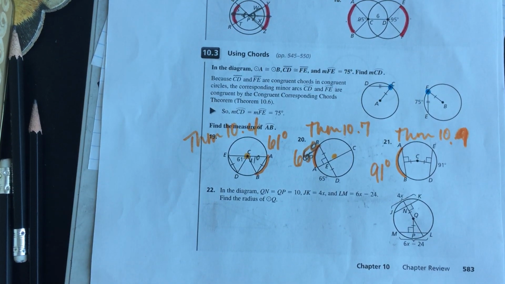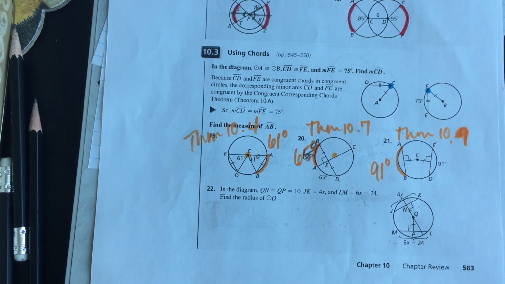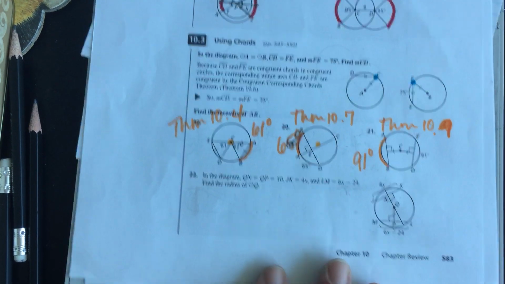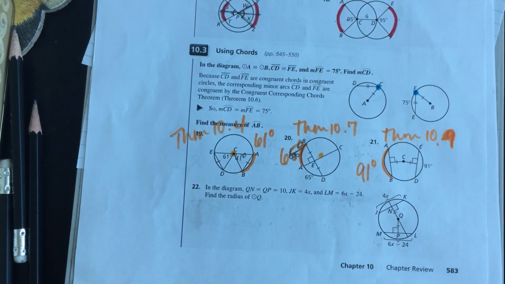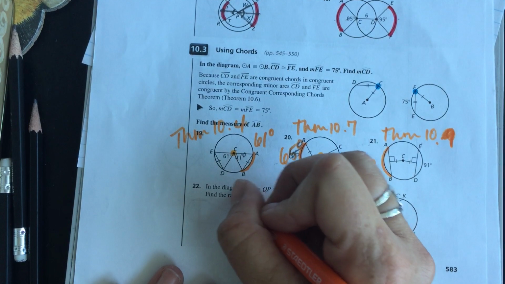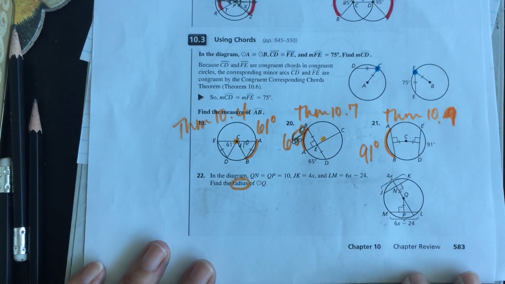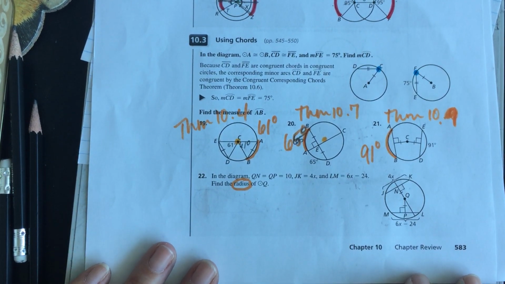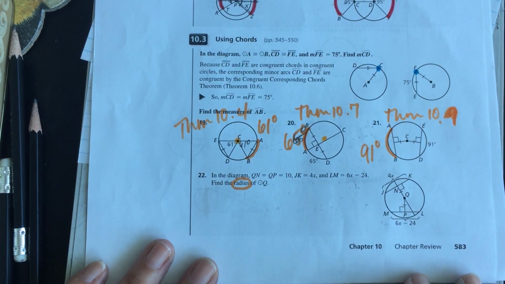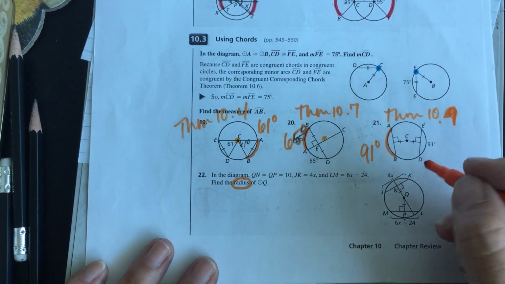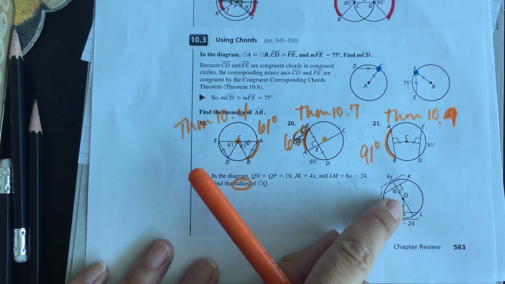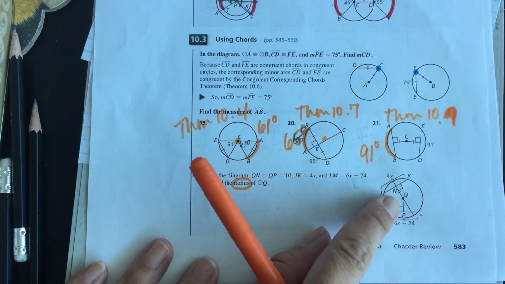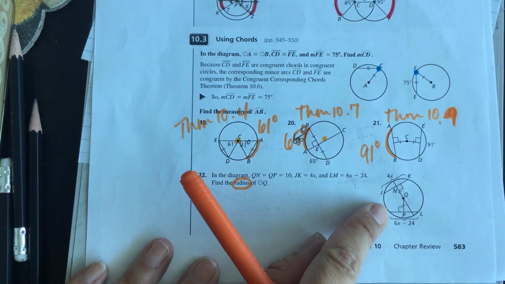Now, with this problem 22, boy, is this one tricky. There's a lot going on in here, and in the end, they want a radius. The thing that I thought was funny about this problem is I don't even know if you guys noticed, but there's not one single radius. Well, I'm lying, there is. There's not one radius that's hanging out by itself. Like I've got Q out here to the edge of the circle. I got Q to L here.